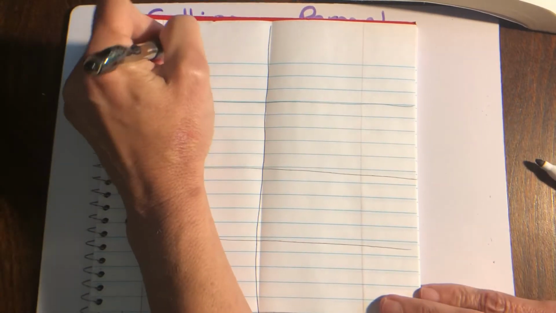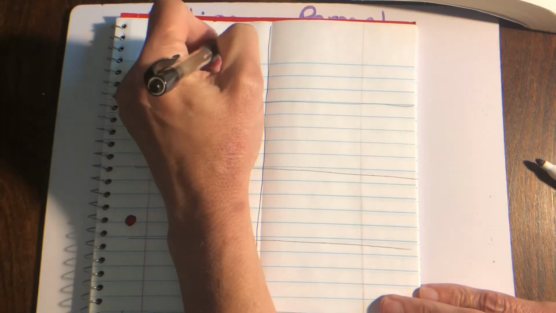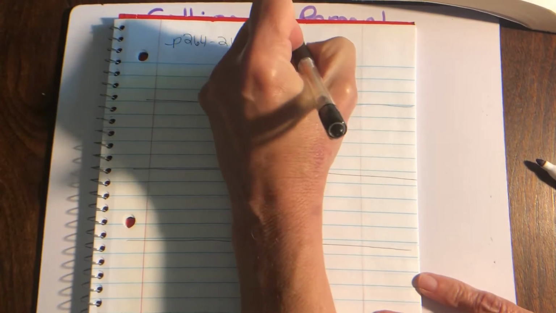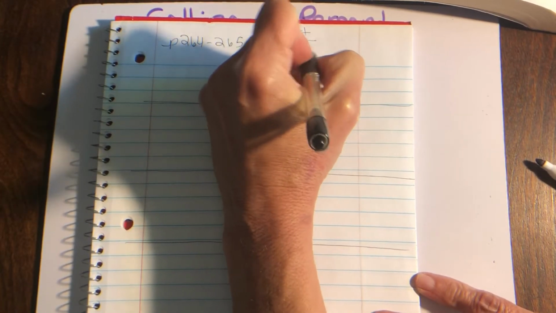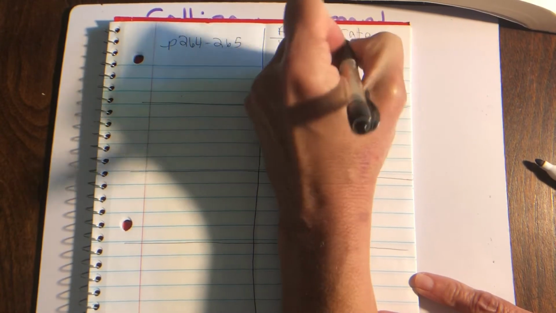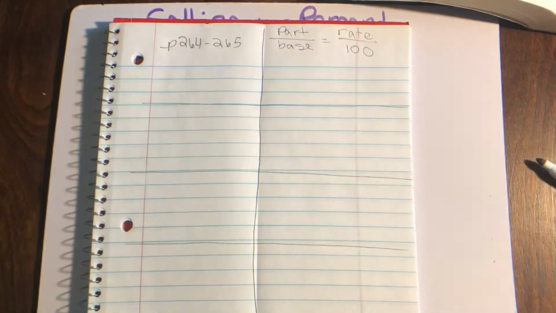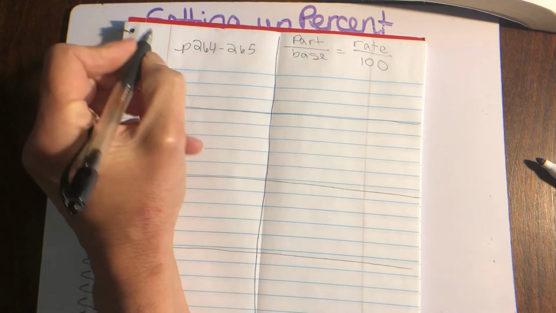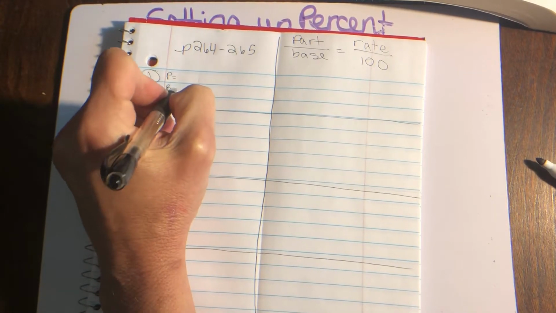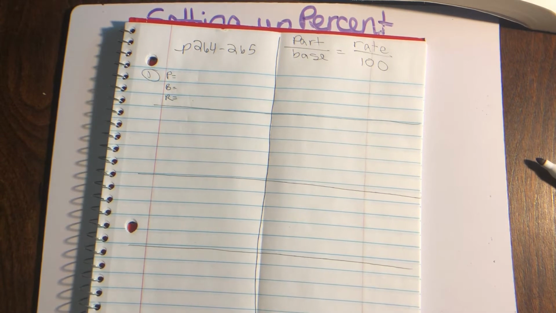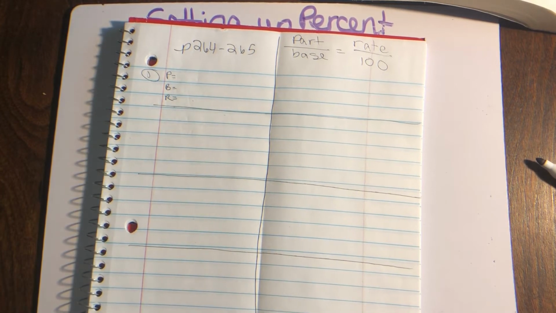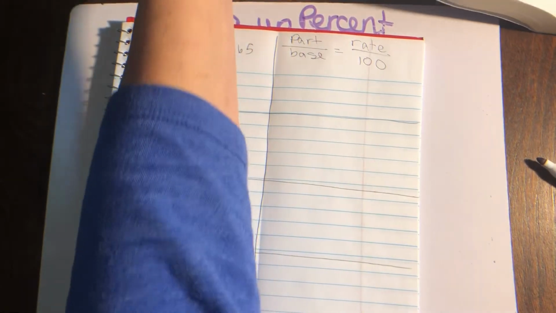Now we're going to be working on page 264 and 265, and on the top of your notebook I want you to write your formula. So we've got part over base equals rate, which is the percent, over 100. I want you to write that really big. Now for each one, I want you to write P equals, B equals, R equals every time in the same order. Don't change the order or anything. All we're going to do here is identify the parts, write the formula, and set it up. Okay? So let's look at number 1.